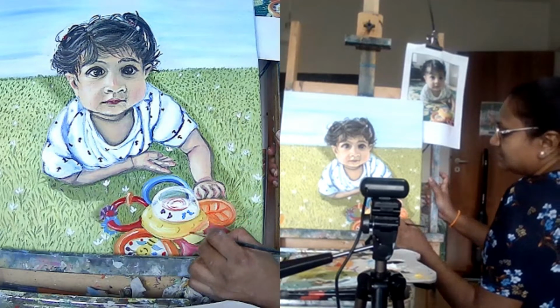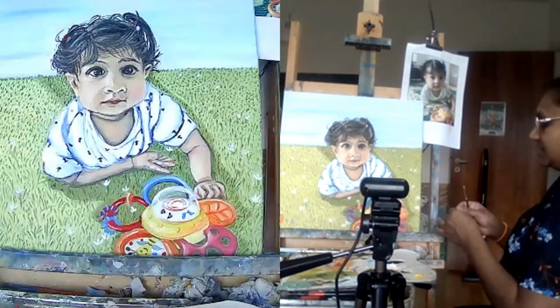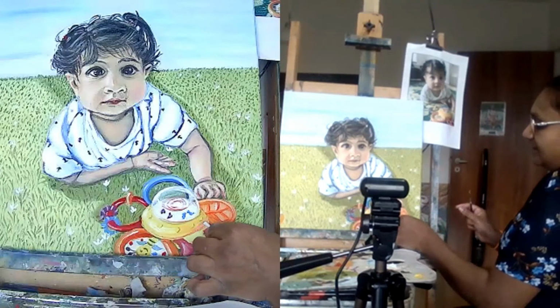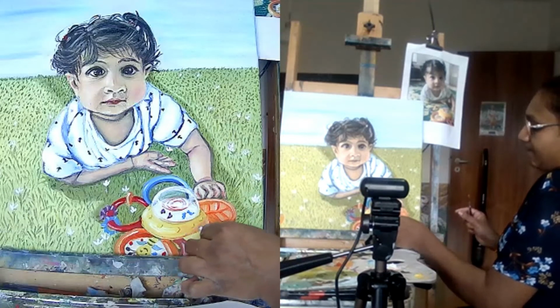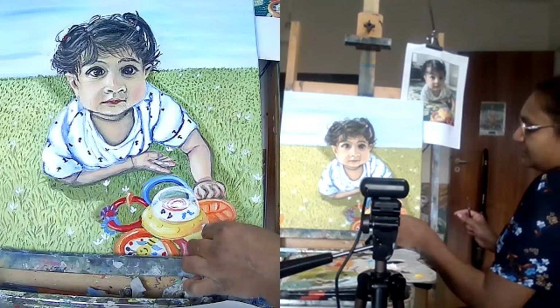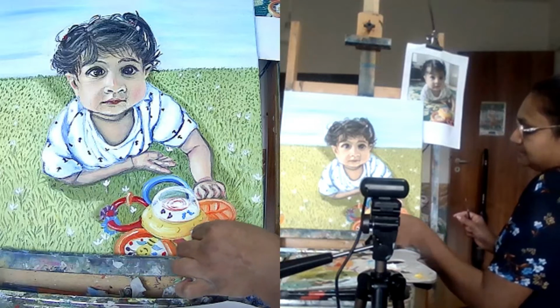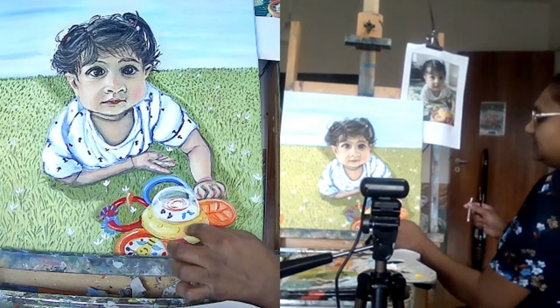It has to be slightly darker than what we have right now. So I'm doing this. I'm blending it in. I think I will really appreciate blending with an earbud now. I wanted it to look slightly darker and not too much defined as such.